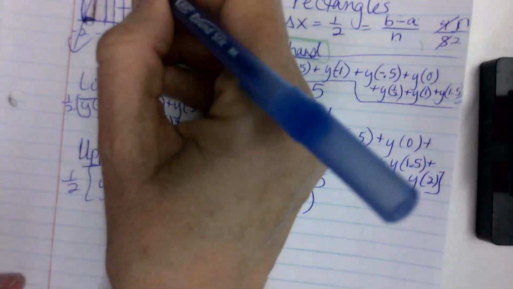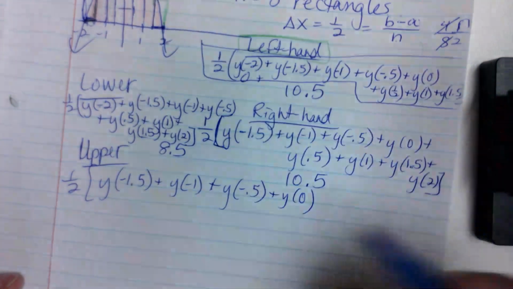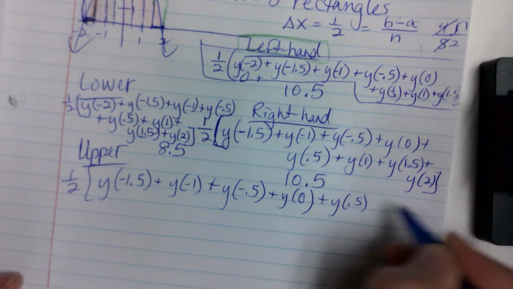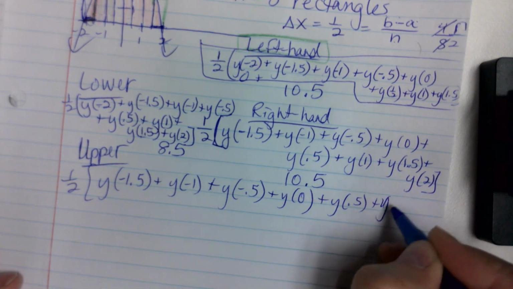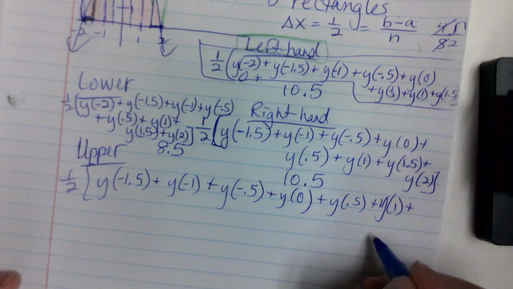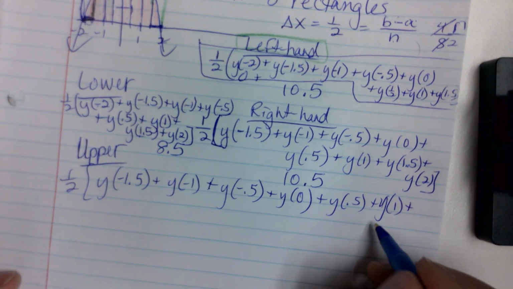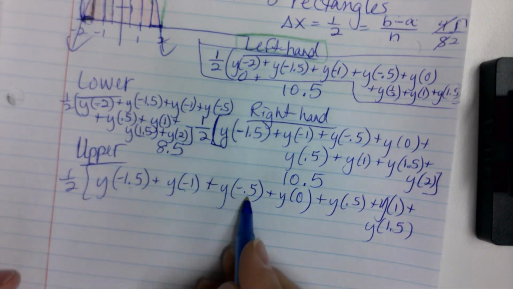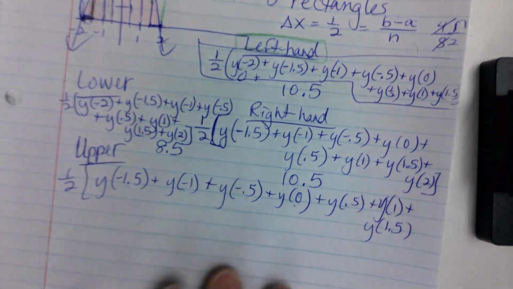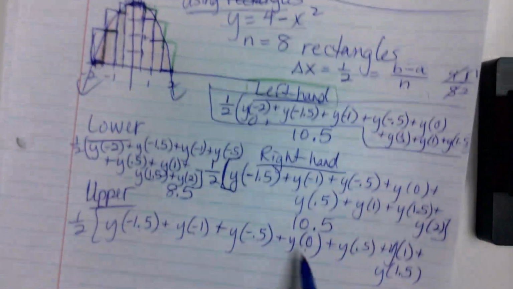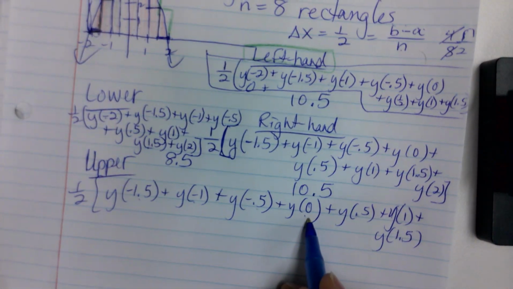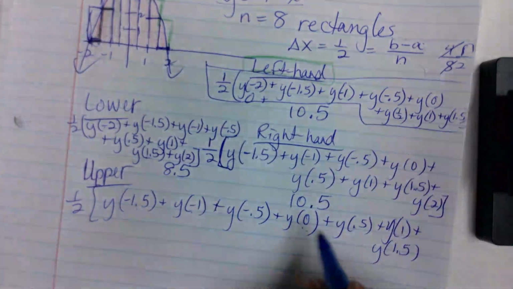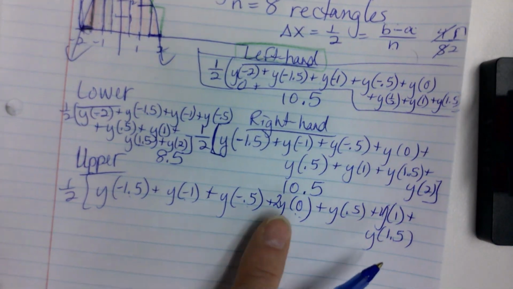Then they're going to skip over and go y of 0.5, y of 1, and y of 1. Is that 8 of them? 1, 2, 3, 4. Uh-oh. Are they going to have 2 y of 0s? They're going to have y of 0 from the left side, but they're going to also use it from the right side. 2 y of 0s.